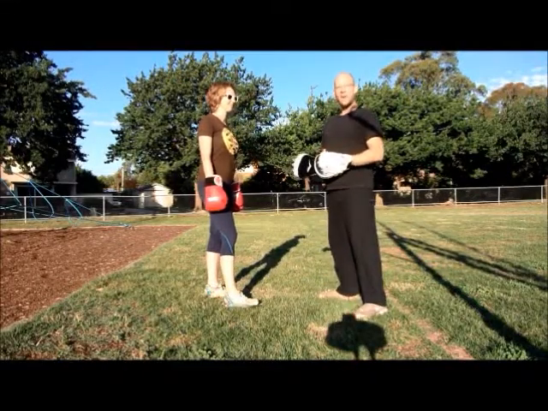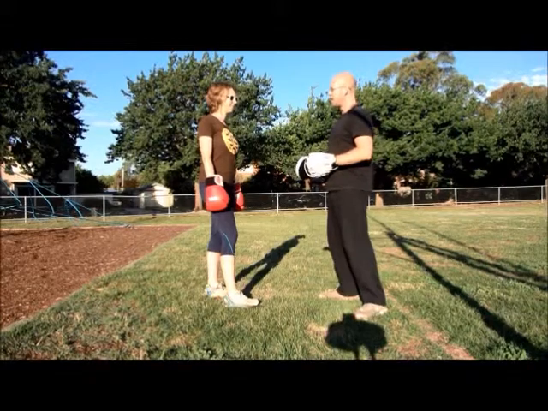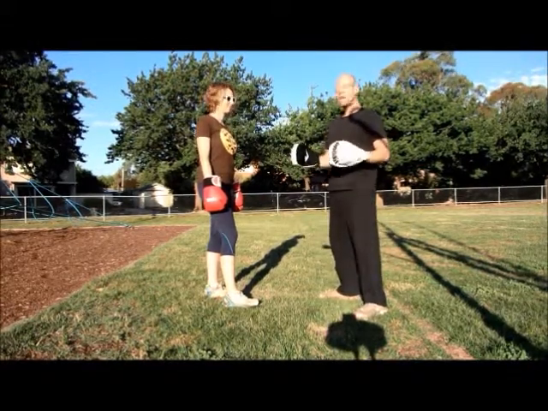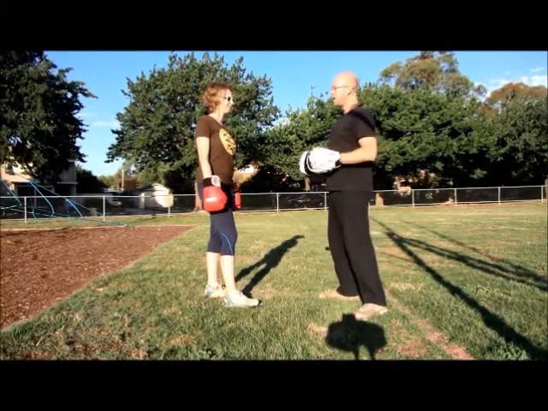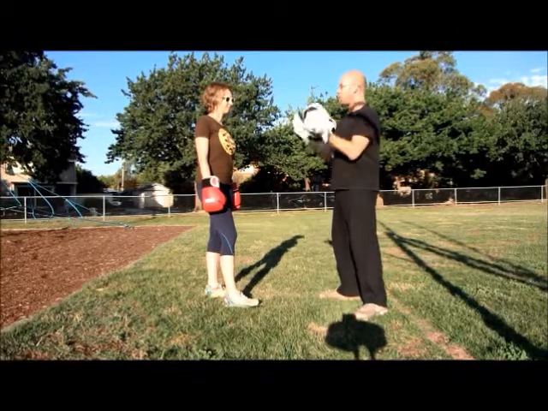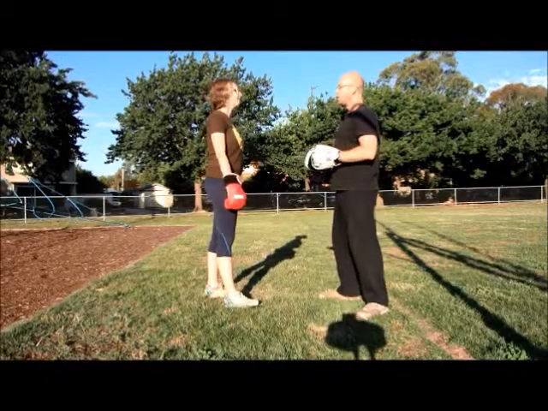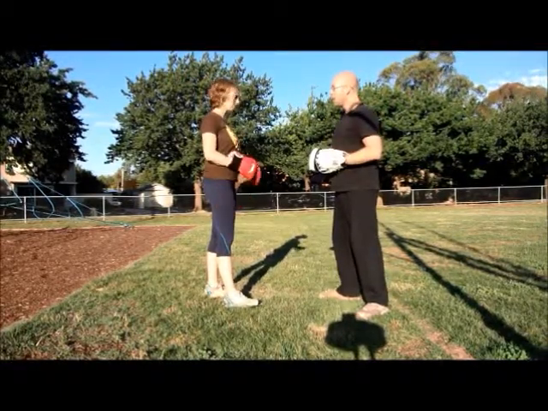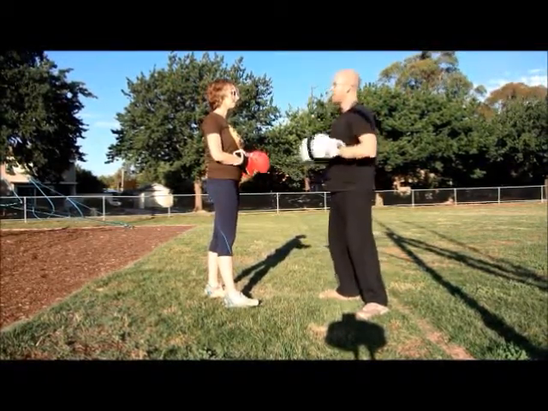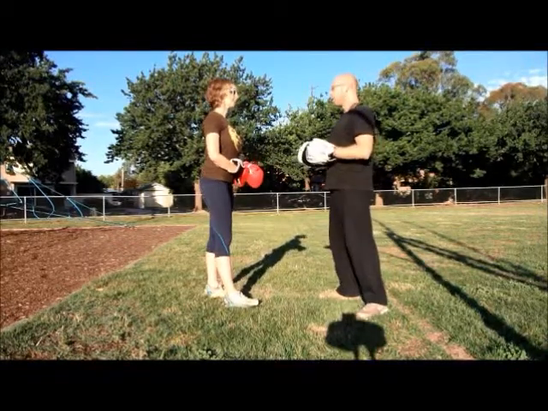Okay, Kirsty, so we've come outside for the last of our cardio section. This is the interval cardio section. What we'll be doing today is a little bit of boxing, boxing with the focus mitts. So let me first explain to you why we do this. We do it because it's a good cardiovascular workout. It gets your heart going, gets your lungs going, and it's a little bit of fun.